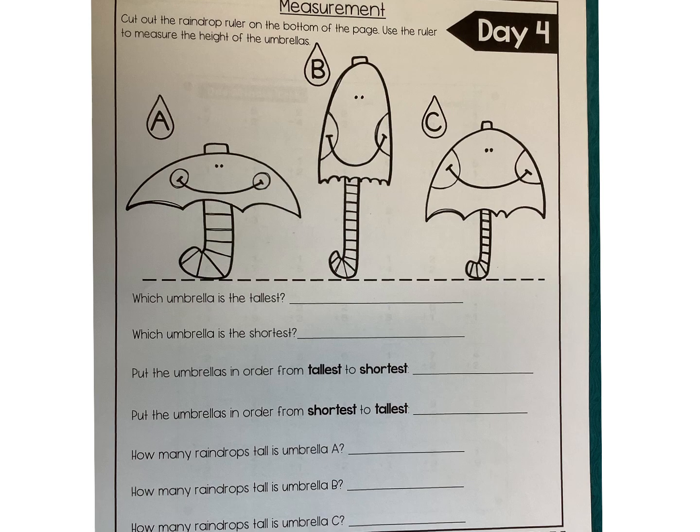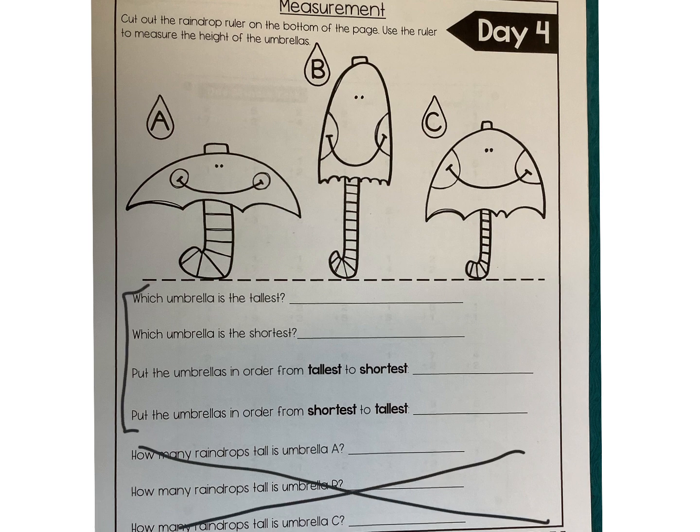All right, today we're going to do just the first 4 questions on the front page. We're not going to be doing these problems at the bottom because we don't want to cut out the raindrops, because we don't want to cut the paper out.